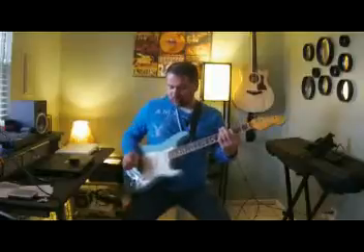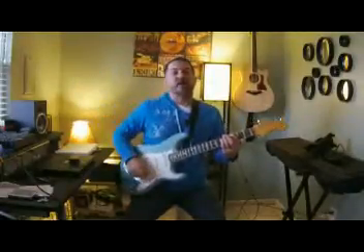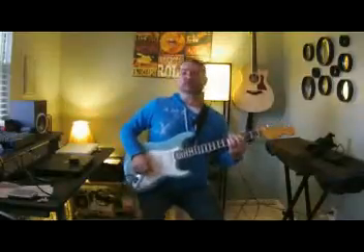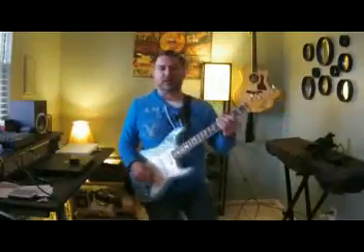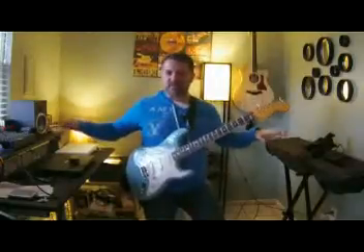And see, everything wants to end on that. Everything wants to resolve to C, which is why we say we're in the key of C. For those of you who have studied this stuff before, you might know I'm really playing a G major scale. C Lydian is a G major scale, but don't think of it that way. That's not why modes exist.